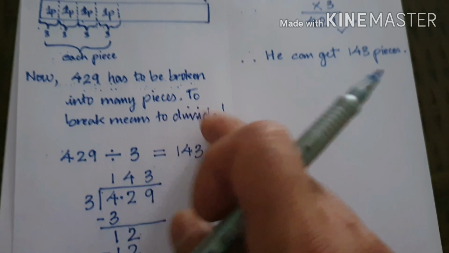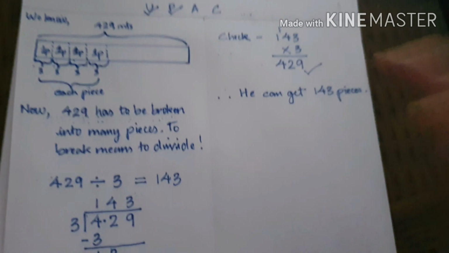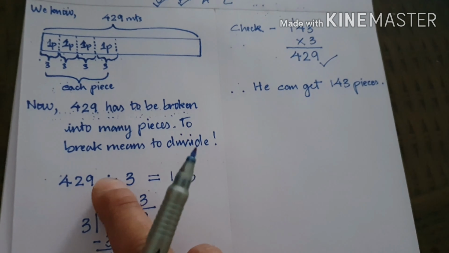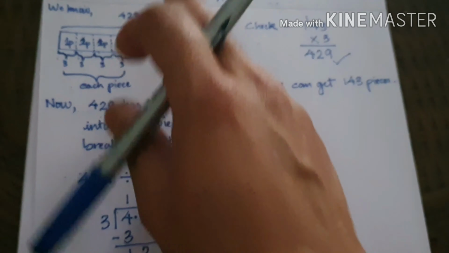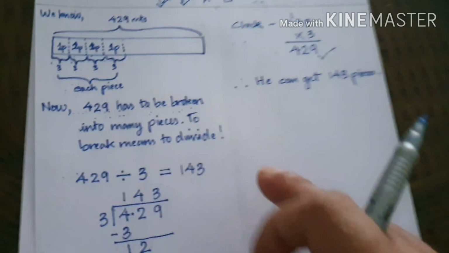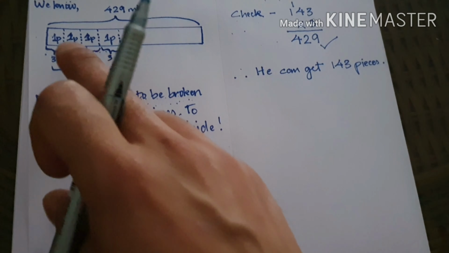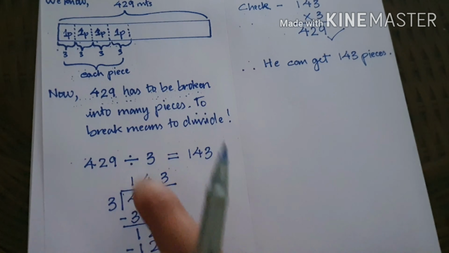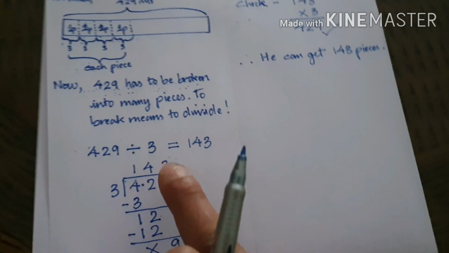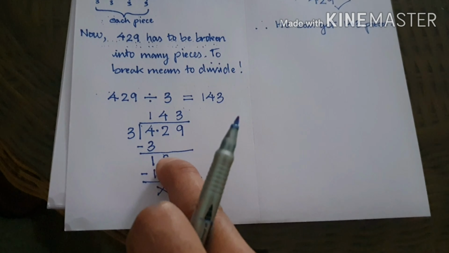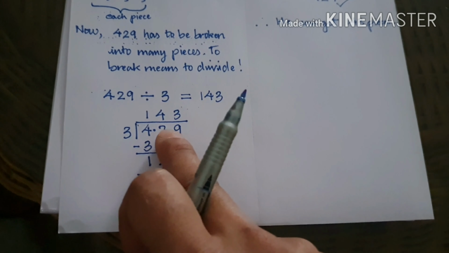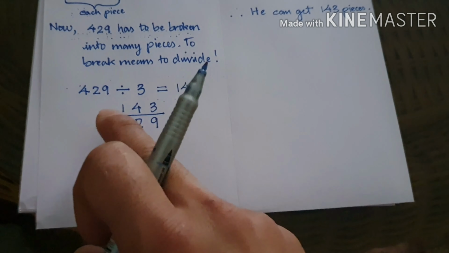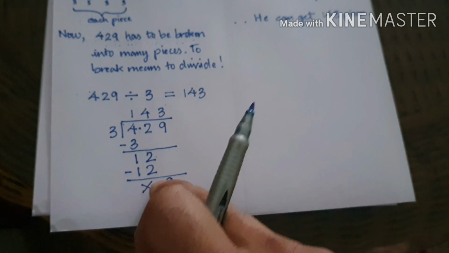To break means to divide, we already know that. It also means to share. So we now know that the whole length of the wire, 429, must be divided by the length of one single piece, that is 3 meters. Alright, and I've used our formal method of division. I've kept the dividend inside, the divisor as 3, and then I've started dividing it.